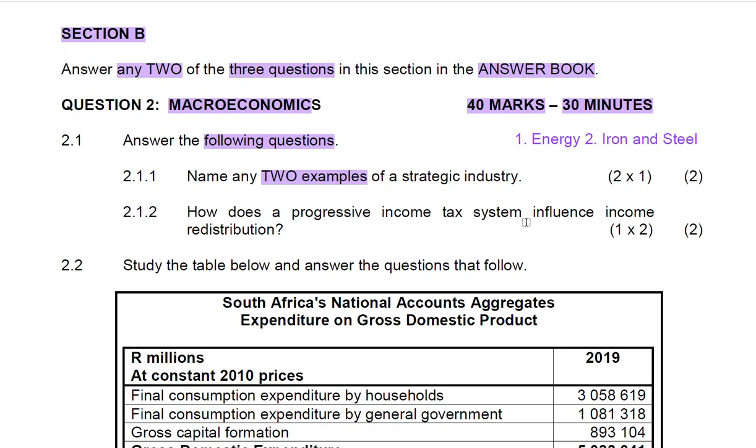progressive income tax system influence income redistribution? So how does progressive income tax system influence income redistribution? So now you are explaining how progressive income tax influences income redistribution. Because you are explaining, you will be provided 2 marks. You just need to provide one statement, and for that statement, you will be provided 2 marks. So progressive income tax influences income redistribution by reducing the gap between the rich and the poor.